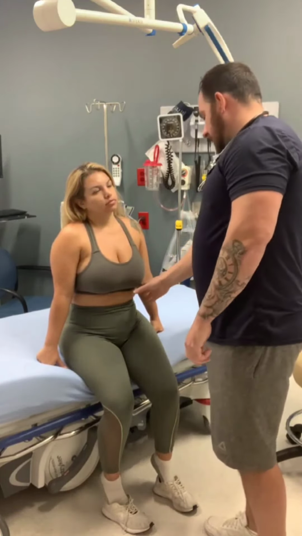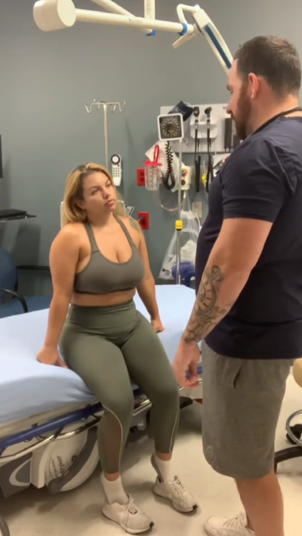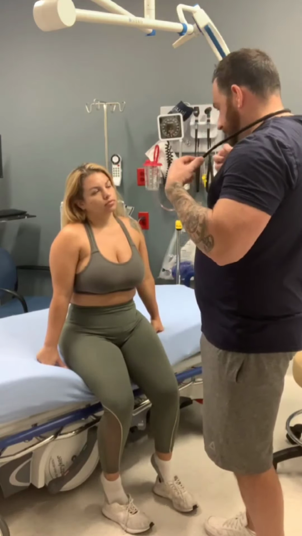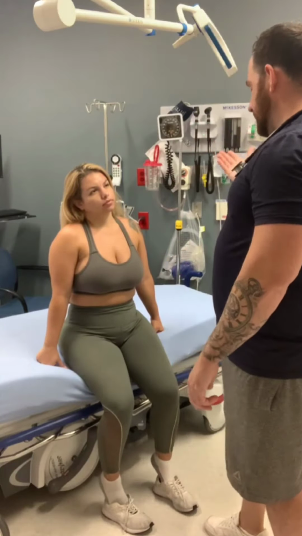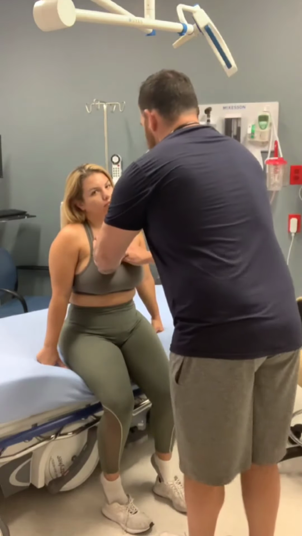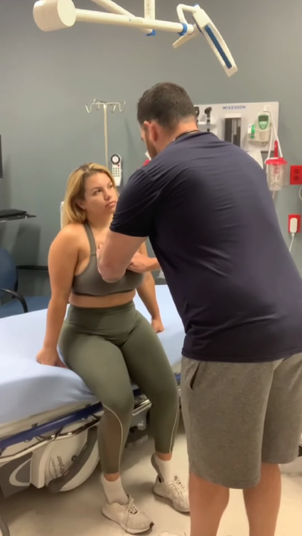This is also the apex area of the heart and also the point of maximum impulse, or point of maximum intensity. Let me know if you have any pain here, okay?